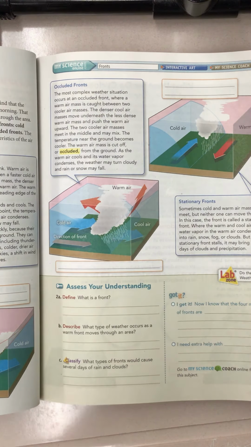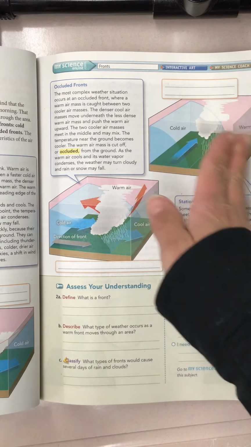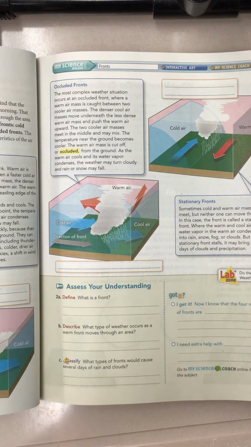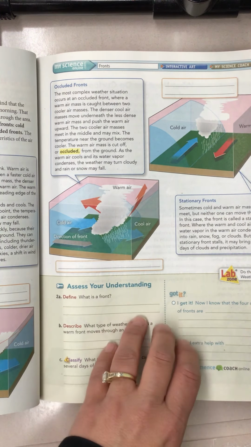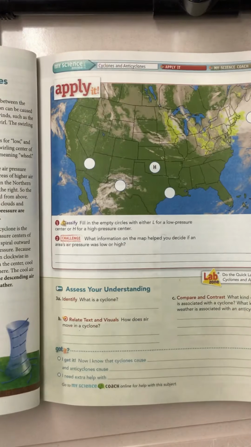Stationary fronts. Stationary means not moving. So sometimes cold and warm air masses meet, but neither one can move. So it kind of gets stuck there. Stationary. One stays on this side. Do you ever notice, sometimes on your street, one half of it's raining and the other half is not? That would be a stationary front.